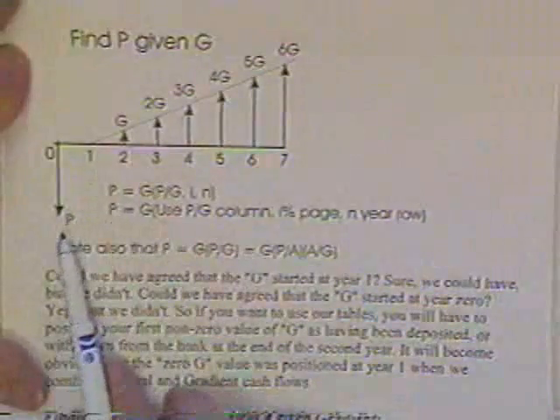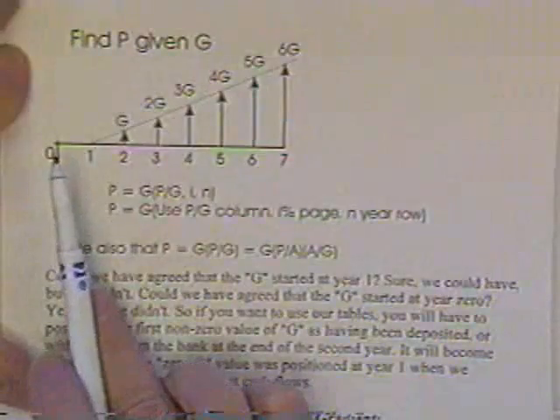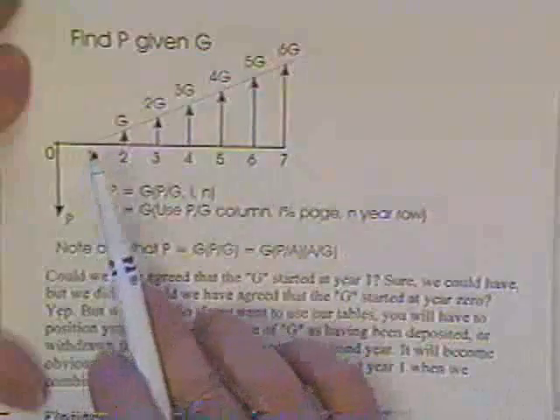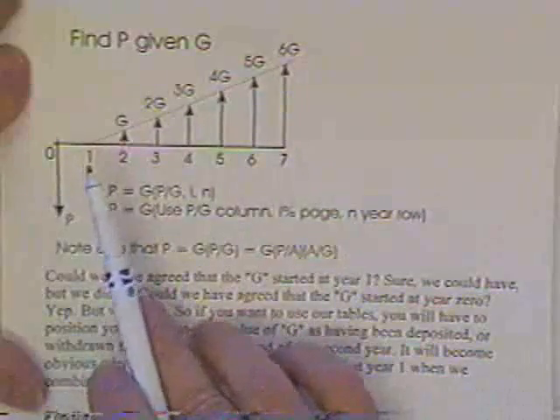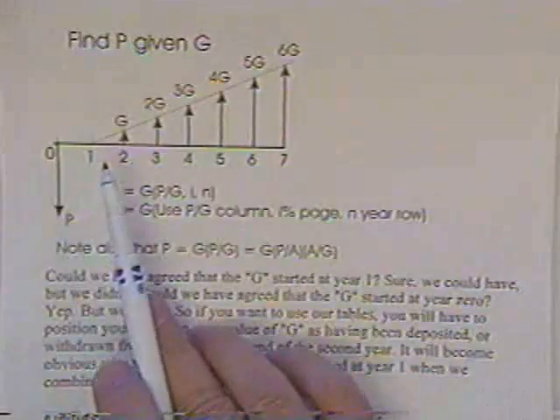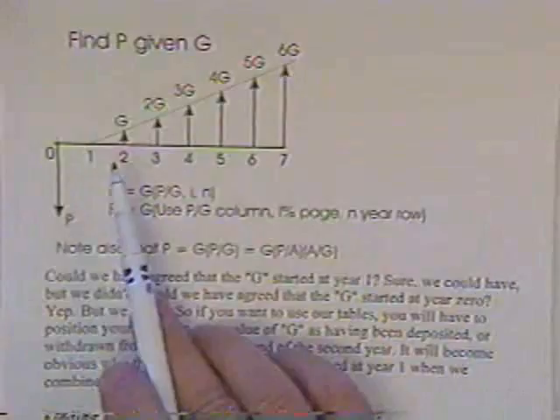And it has been decided that if the present value goes in right now, then the gradient starts at year 1, and we don't deposit any money now. And let me just jump ahead a little bit to show you why that works out nicely.